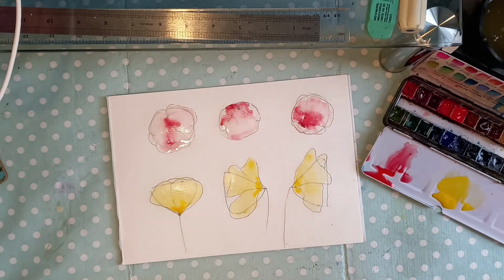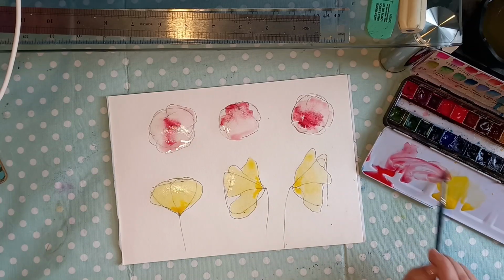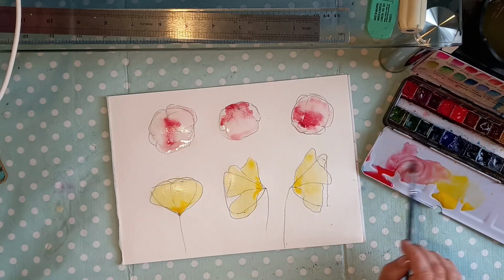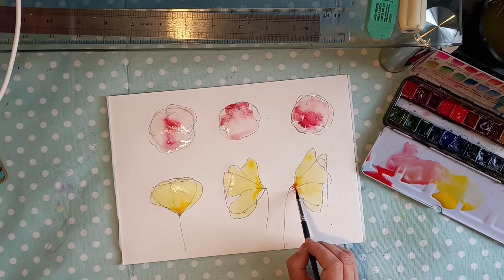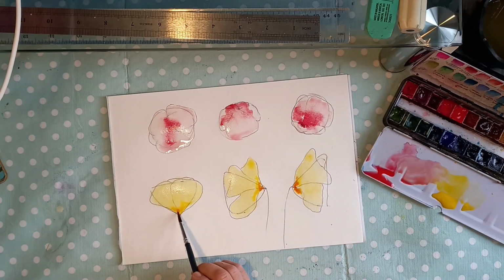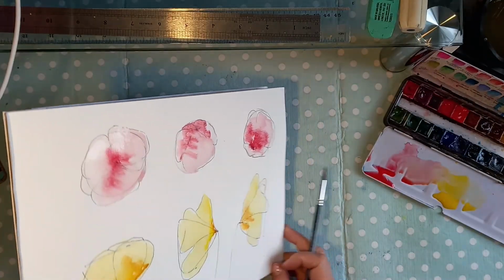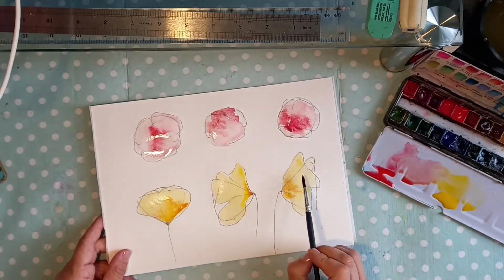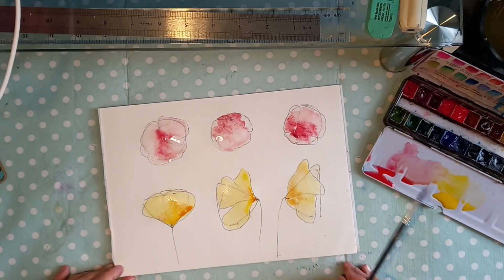I am also going to drop in a touch of the red, just because California poppies have this gorgeous kind of golden hue. I've just mixed a bit of the red with a little bit of the yellow to make more of an orange. I'm just dropping that in just into the base. Nice and watery, so we're getting a bit of movement, that's good. Lovely. Then we're going to leave those to dry.